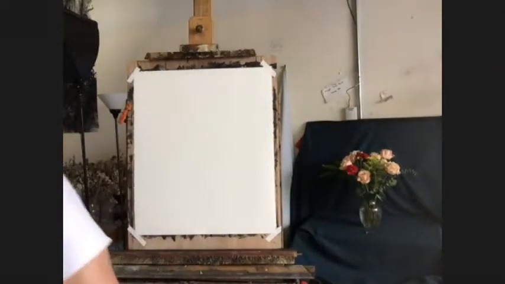So today we're just going to draw. I'm going to start in graphite, then I'll move into charcoal. Also, last session, at the end of Part 1, we talked a bit about flatness and space, 2D and 3D, and what's the deal about space?